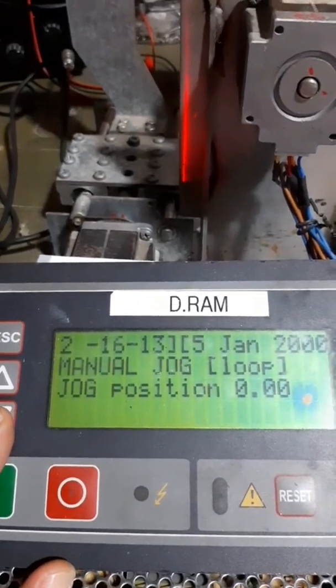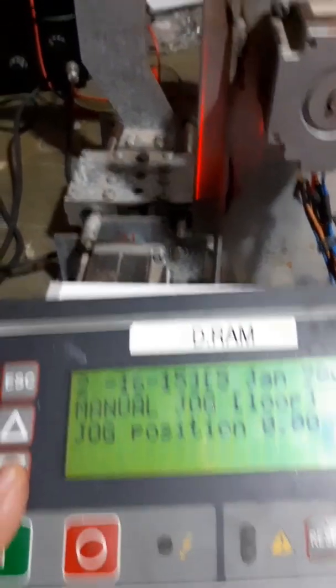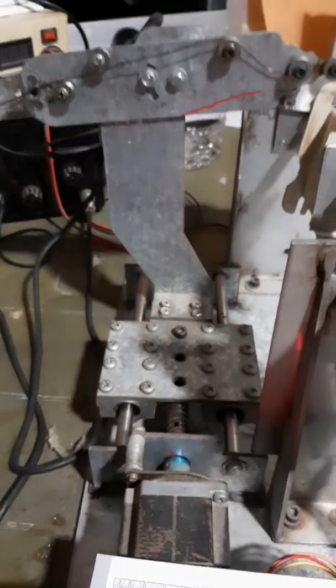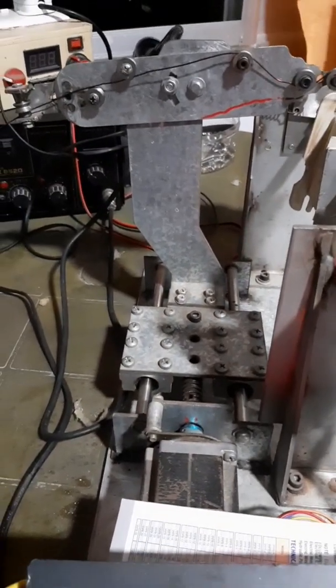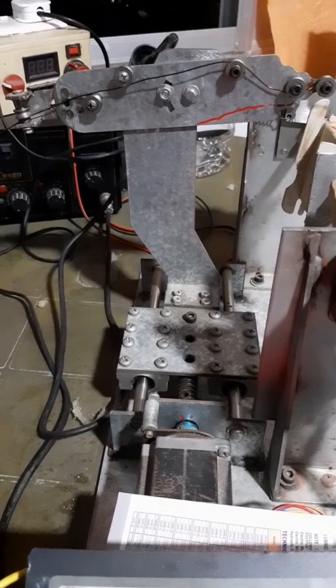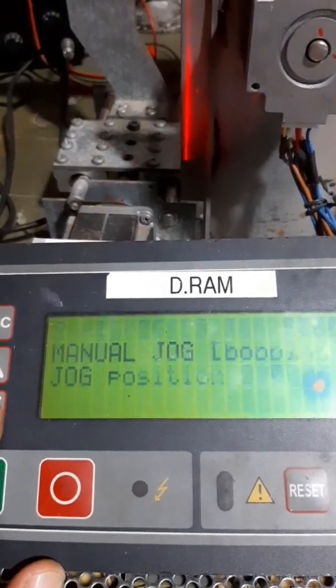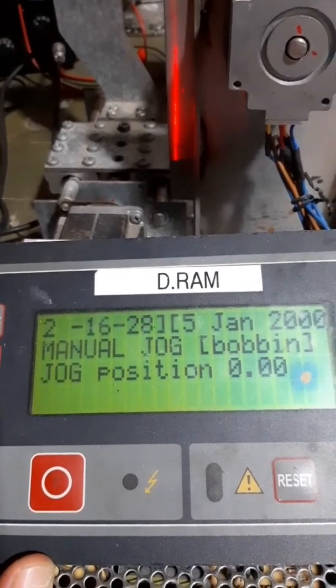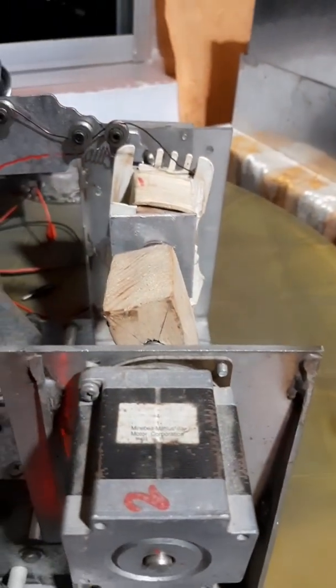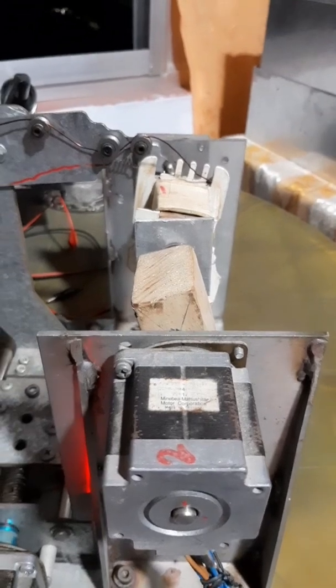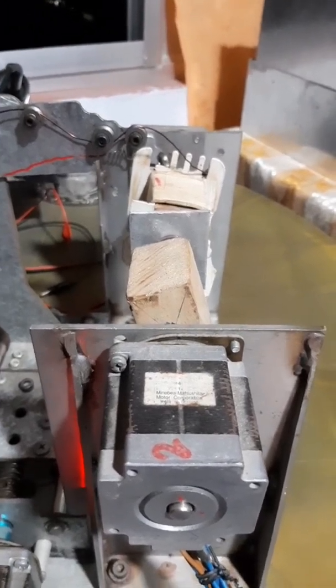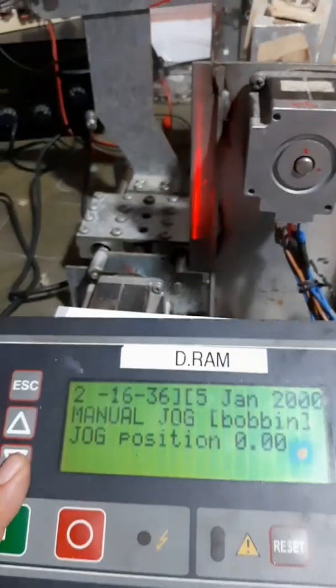So manual jog loop means this part of the machine can be controlled or moved manually by stepping of this variable value. I have manual jog bobbin, which means the bobbin driver. We can control this bobbin driver manually by this parameter.